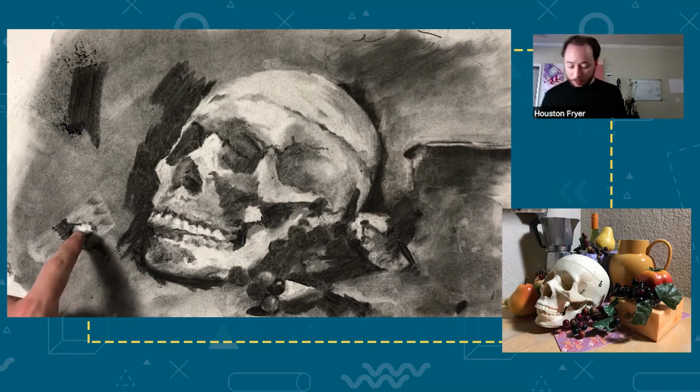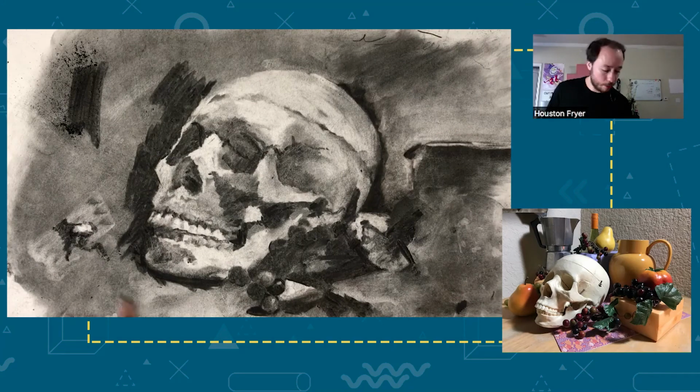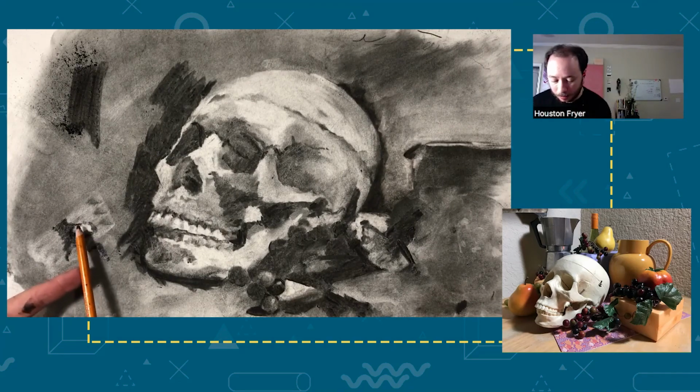And now this starts to appear less flat and it looks like light is hitting it, so much so that light is being hit first here and then last here.